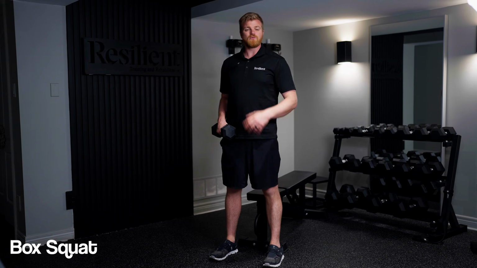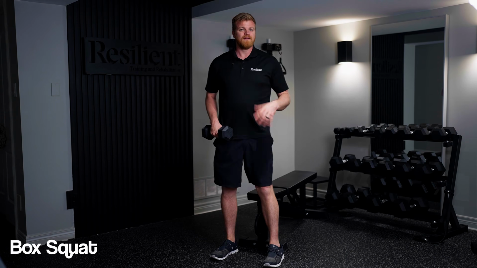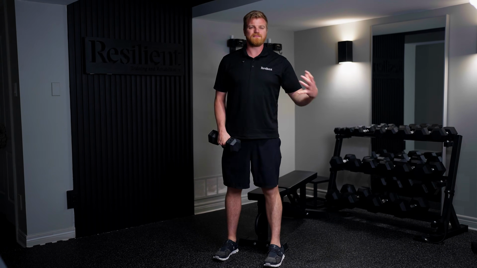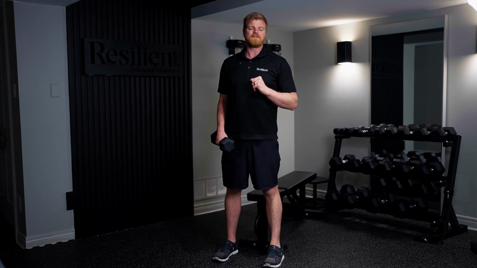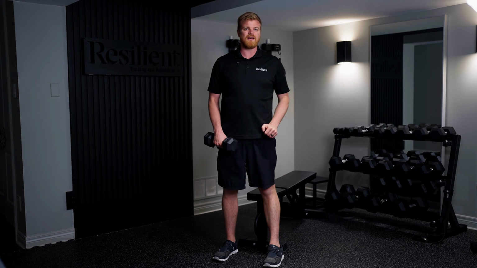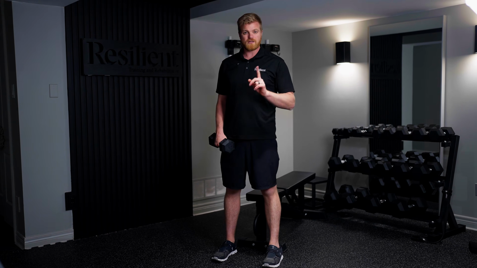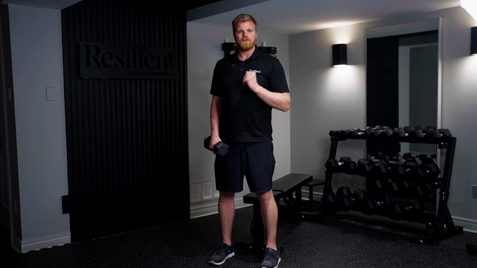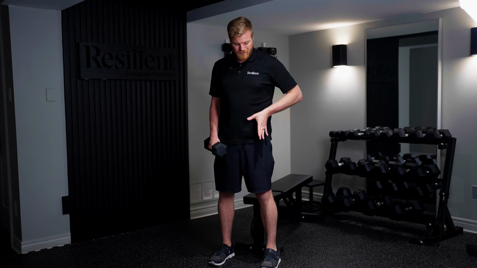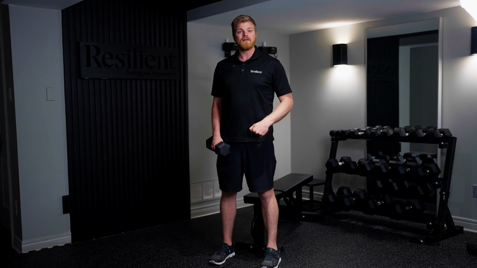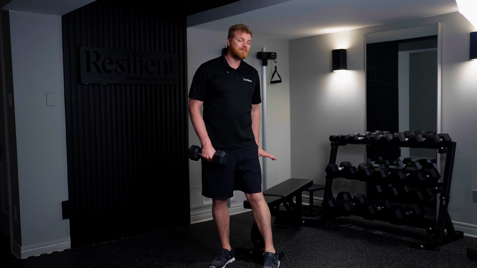So for the second exercise, we're going to do a box squat. Now you may be thinking that this is very similar to the first exercise, but it's very different because there were two main differences between this exercise and the previous one. The first difference, I'm not using the wedges anymore to elevate my heels. This is going to put my body a little bit more over top of the middle part of my feet. And the second thing is I'm going a little bit lower in my squat.